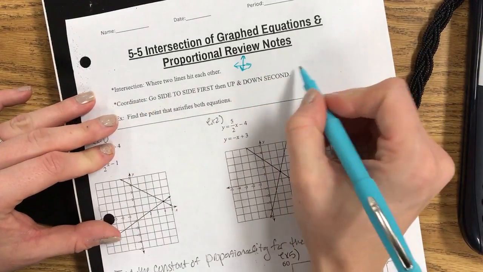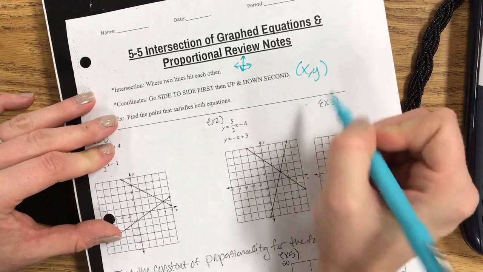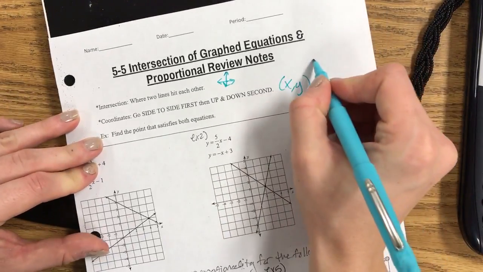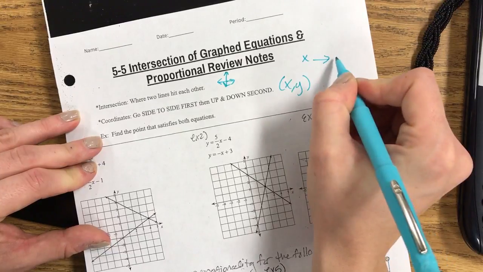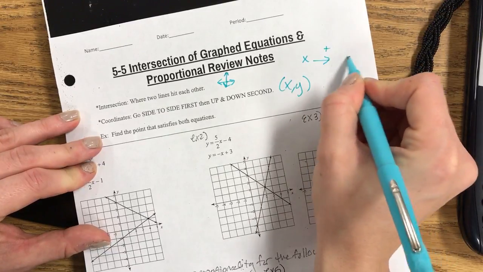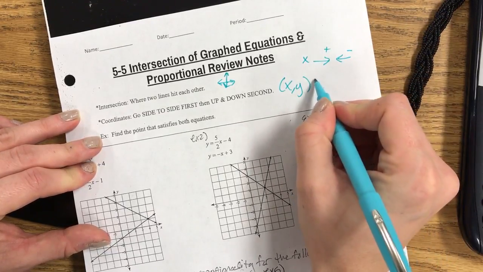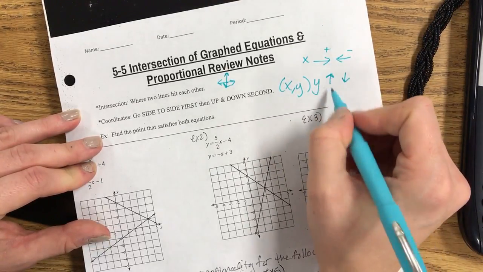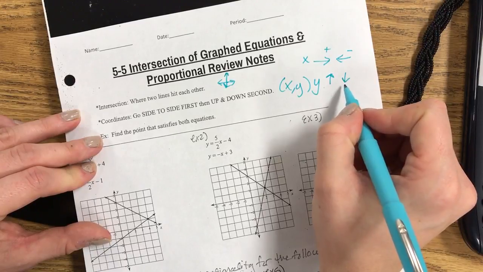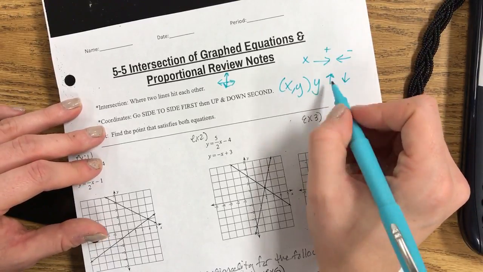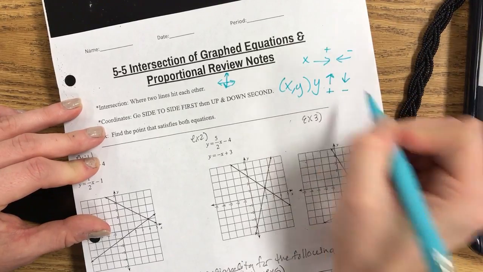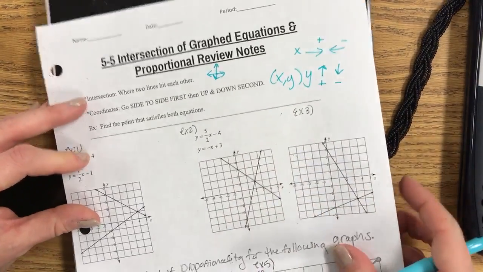And your coordinates, your x and y, you go side to side first, right or left. Remember, when we go to the right on the x-axis, that's positive numbers. If we go to the left, it's negative. Y is our vertical change, so vertical, up or down. If we go up, that's positive. If we go down, that's our negative numbers.